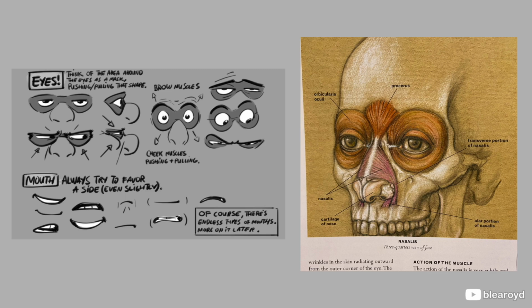And what they're illustrating here is the mask of the face, which refers to the muscles surrounding the eyes that raise and lower the eyebrows, as well as widen and narrow the eyes through either a pushing or pulling motion. On the right is a diagram from Classic Human Anatomy, just to help show what those muscle groups actually look like. In addition to the muscles around the eyes, we also have a section of muscle at the top of the bridge of the nose, which will either relax or tense up depending on what the eyebrows are doing.